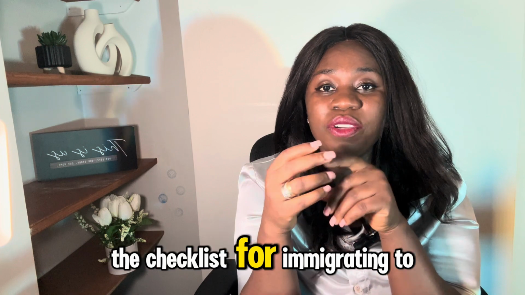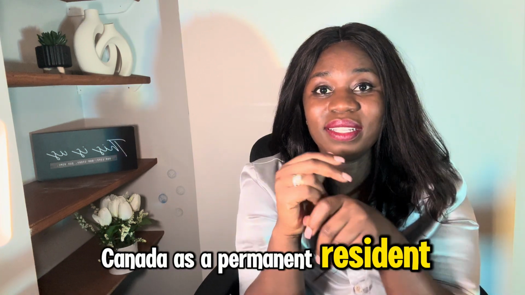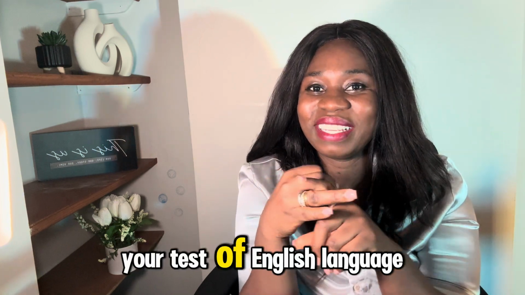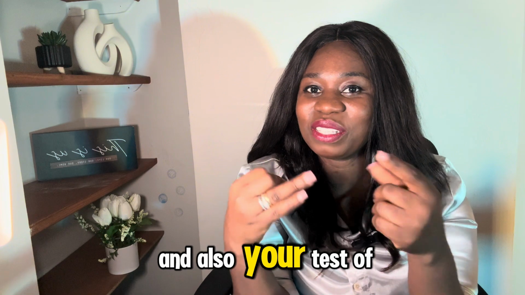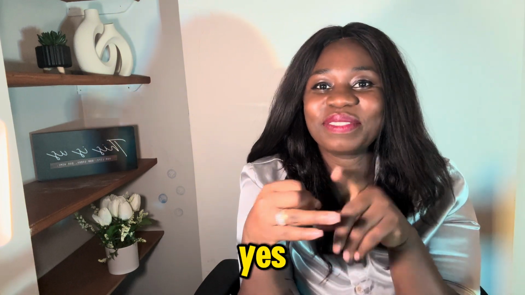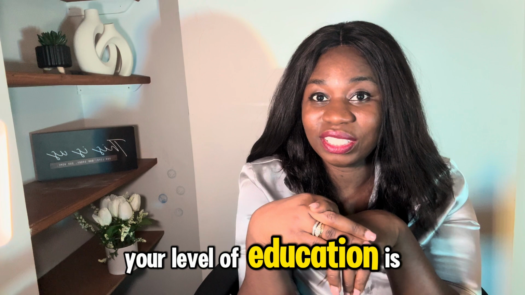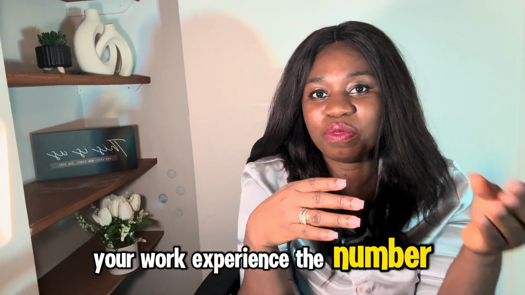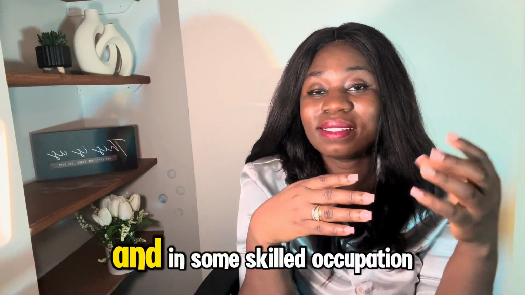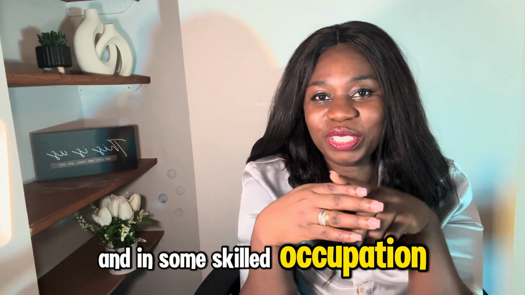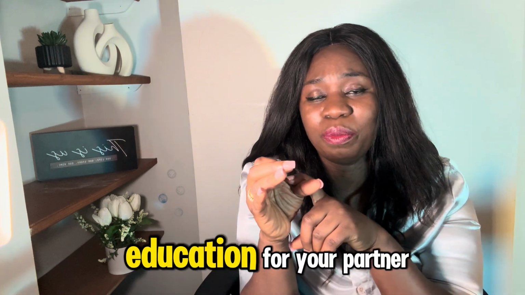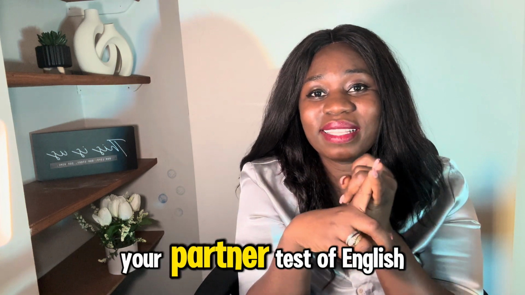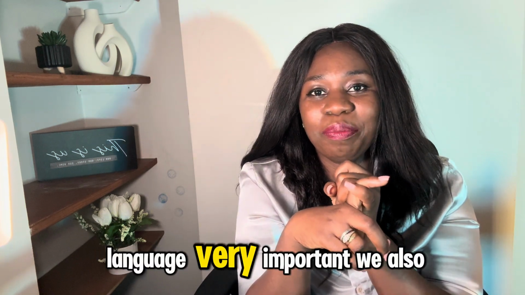The checklist has to do with, number 1, your age; number 2, your English language test and also your French language test; number 3, your level of education, which is very important; number 4, your work experience, the number of years you've worked in a skilled occupation; number 5, the level of education of your partner; number 6, your partner's English language test, very important.